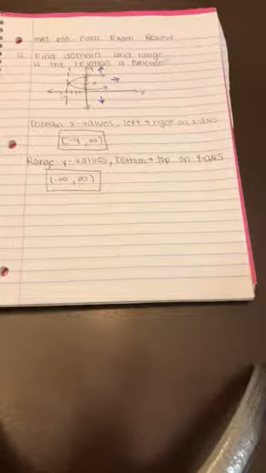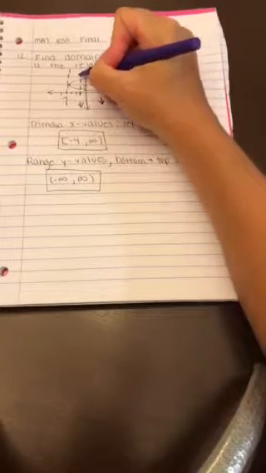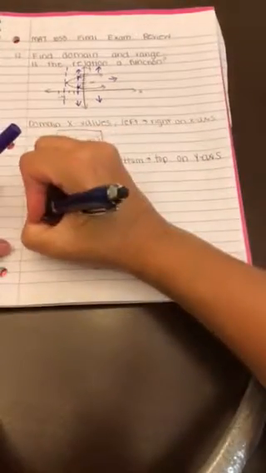So last but not least, it says, is the relation a function? Remember, to determine whether a graph is a function, we're going to use the vertical line test. If I draw a vertical line anywhere on my graph, say for example here, it crosses my graph more than once, so it hits it twice. Because it hits it twice, it is not a function. It hits it more than once.